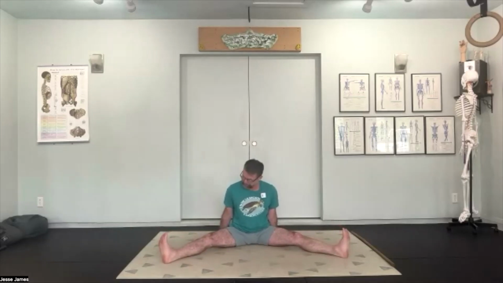We can also kind of grab our legs and try to spiral them to help us get on those sits bones. If you're not getting on the sits bones right now, not a big deal. We'll work on this to get you more into this position over time.